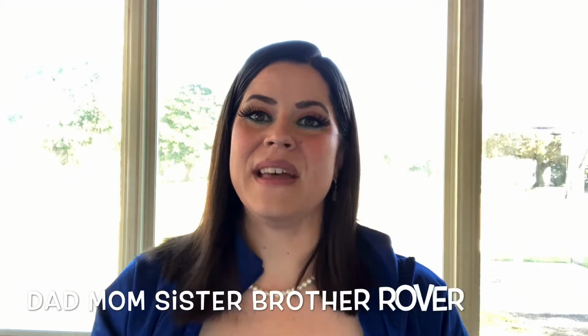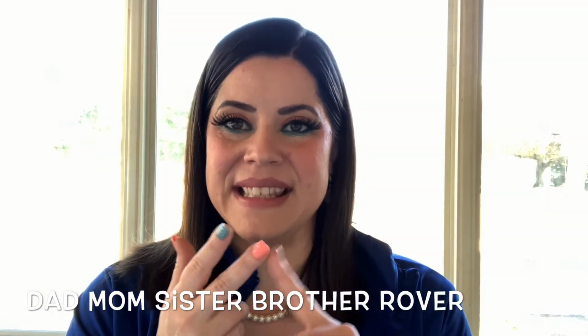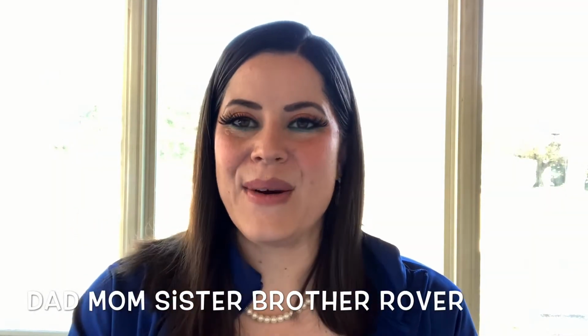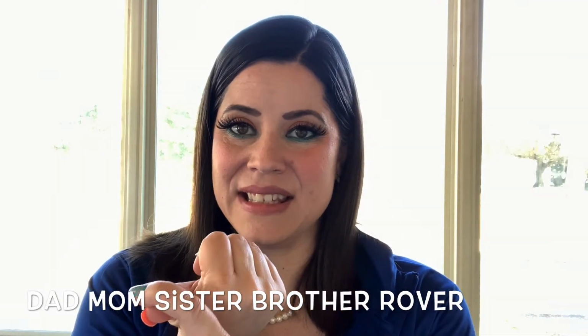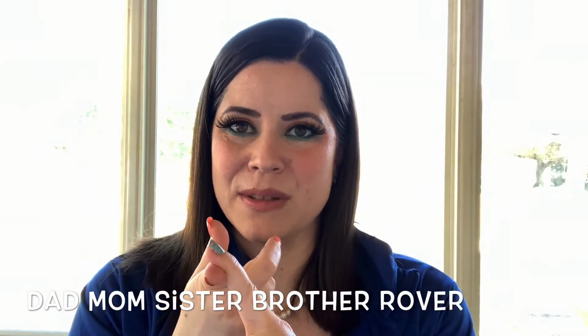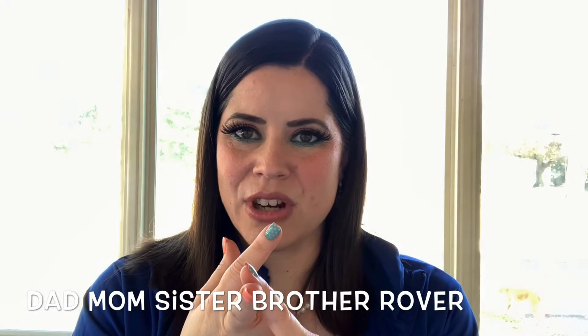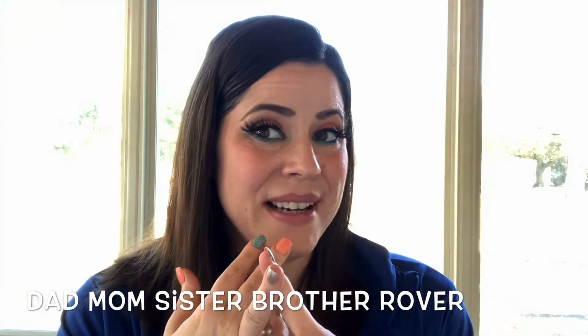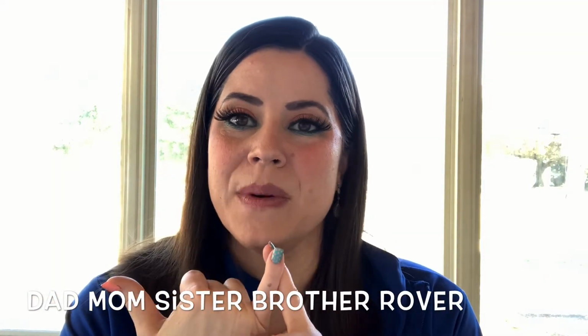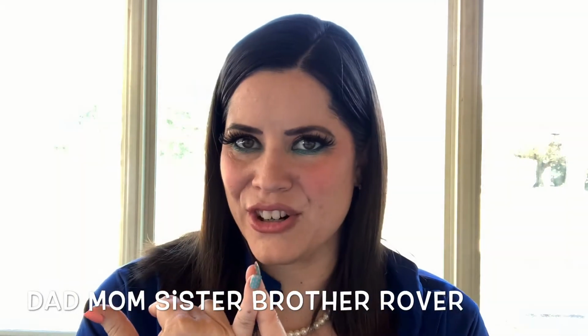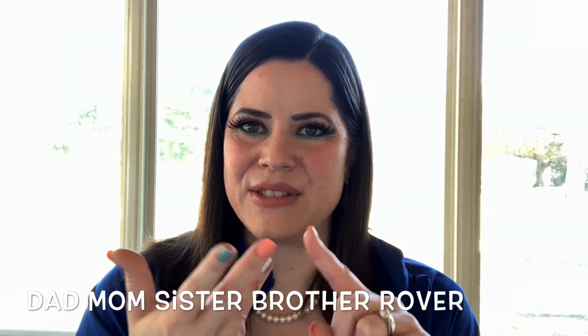So the family method is basically like an acronym that helps students remember the steps. With the family method, we have dad, mom, sister, brother, Rover. Dad is divide, mom is multiply, sister is subtract, brother is bring down, and Rover is repeat or remainder. Okay? Dad, mom, sister, brother, Rover. Those are our 5 steps we're going to be using to complete this lesson.